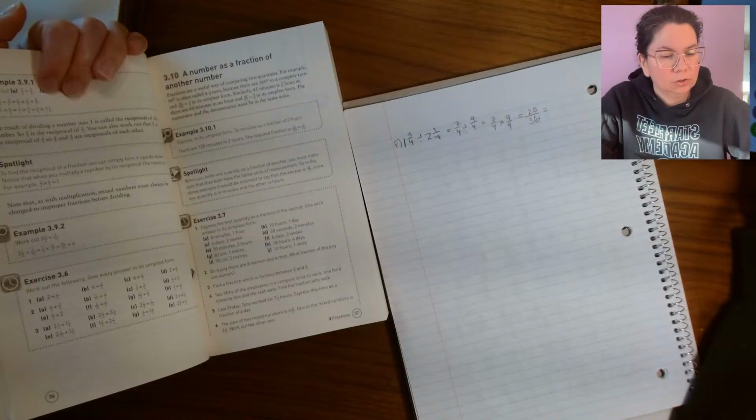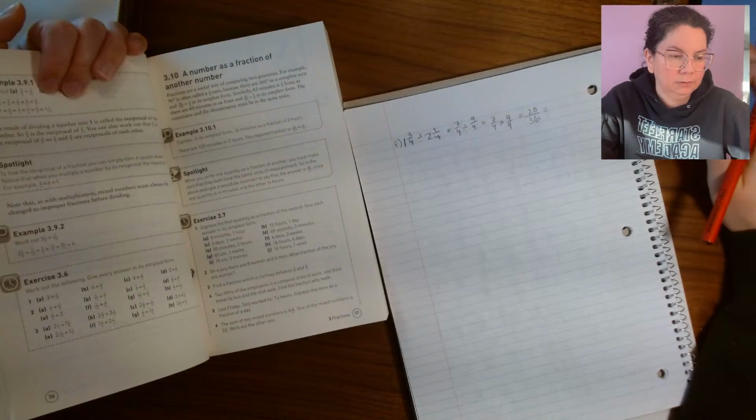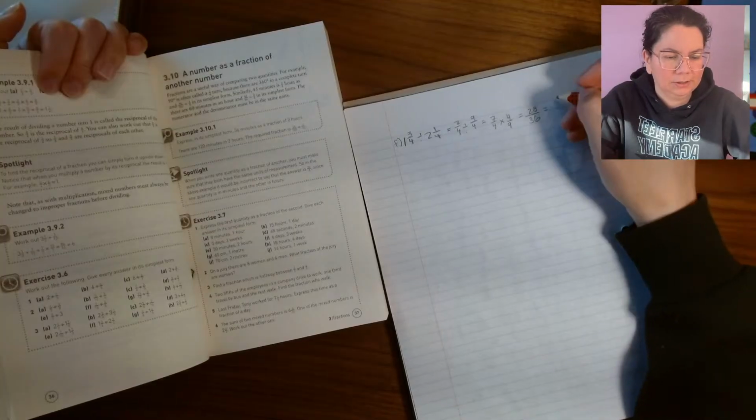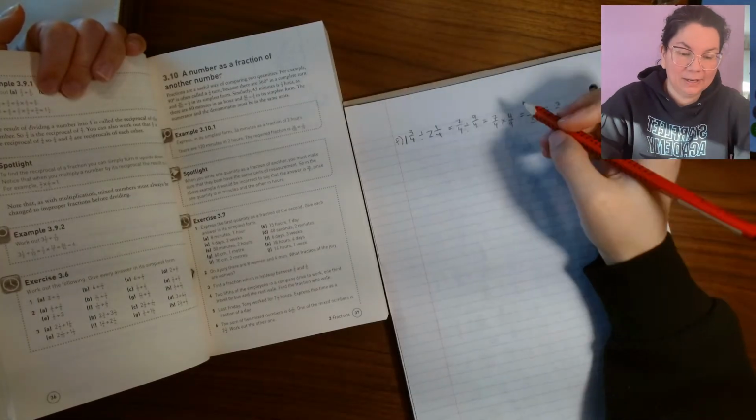If they're both divided by 2, that's 14 over 18. Okay, divided by 4: 28 divided by 4 is 7, 36 divided by 4 is 9, which is 7 over 9, because they cancel each other out. Anyways.